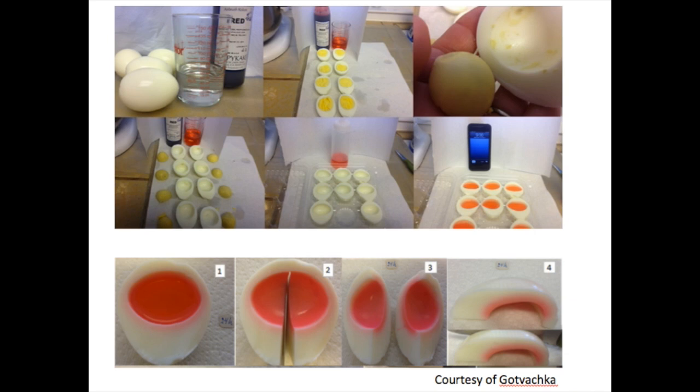And I've borrowed this picture from a student, Godvachka, who posted this beautiful picture on the discussion forum, which I have to say was really just one of many, many really beautiful pictures of eggs and ceviche and diagrams and calculations that could be found there. So this is what you did.